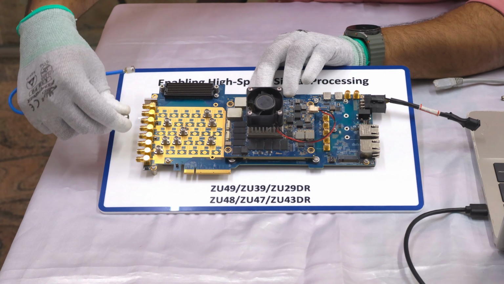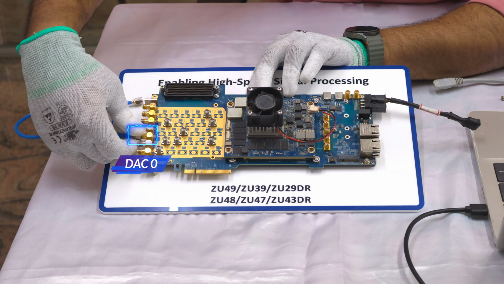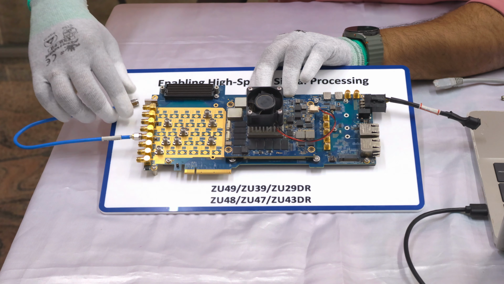Hi, welcome to the demonstration of integration and validation of iWave's ZU47TR based RFSoC PCI card with MATLAB and Simulink. Before we get into Simulink, let us quickly review the hardware setup with us. For the RF part, we will be connecting the DAC output to ADC input in a loopback configuration.